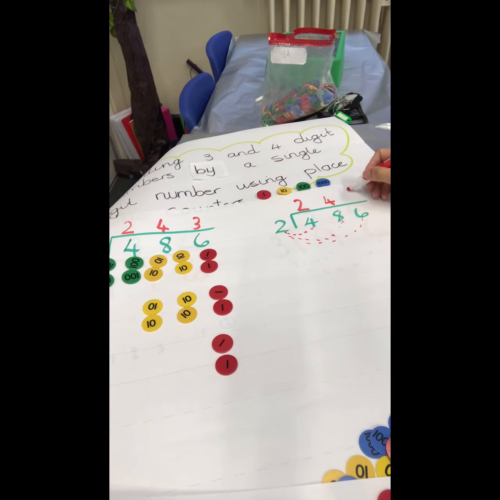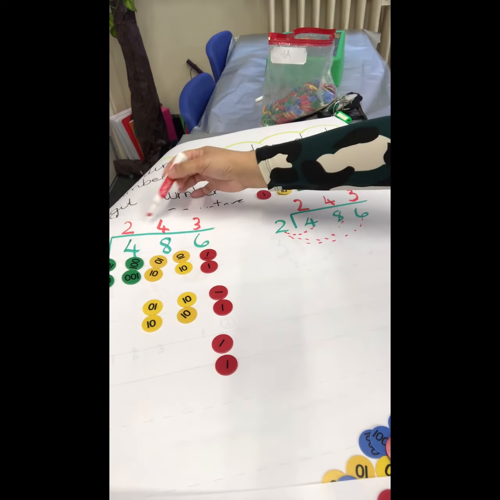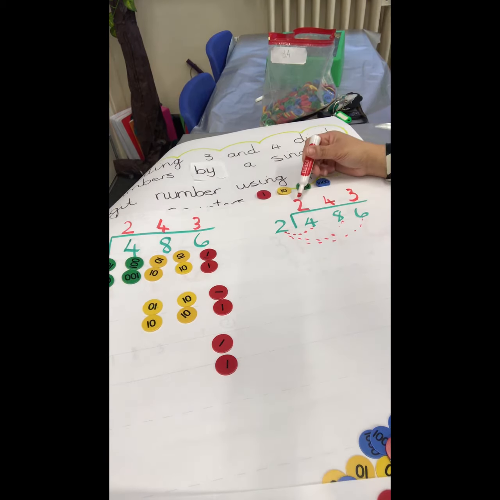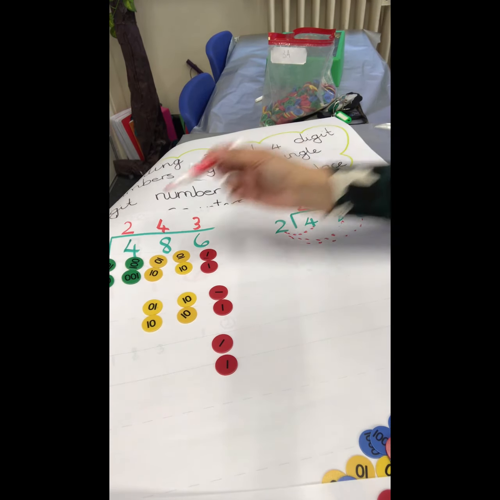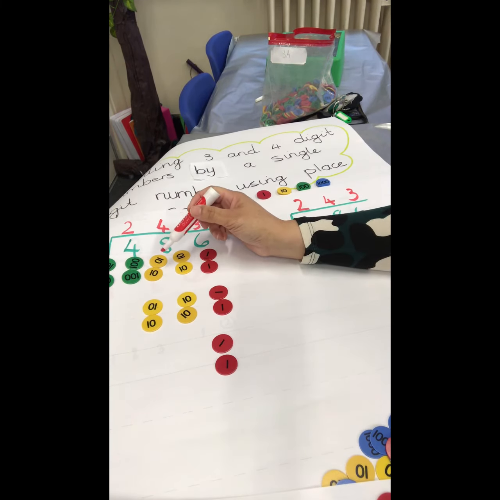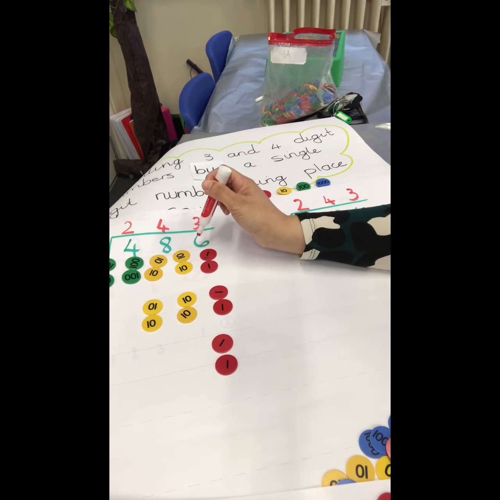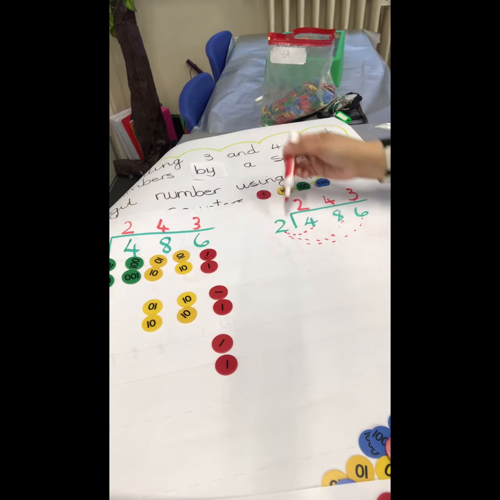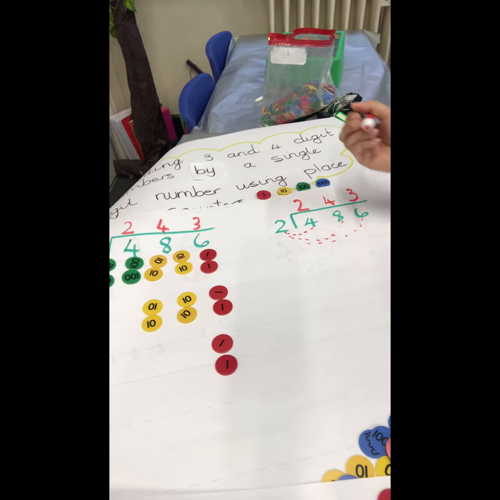Let's see if our answer came to exactly the same. 243, and here we also have 243. So the place value counters show you exactly what is really being done for each of these numbers. And if we work from there and work towards this, you get the same answer.